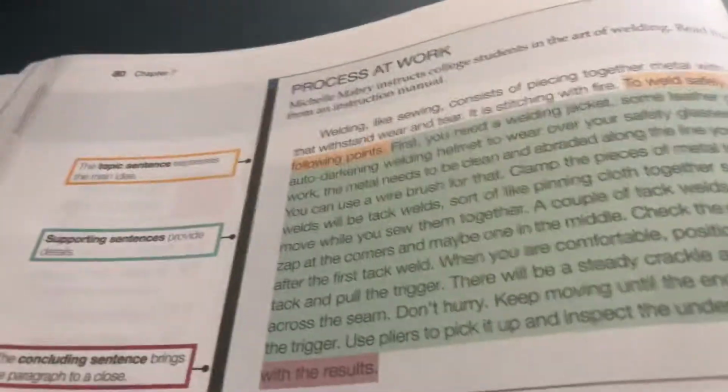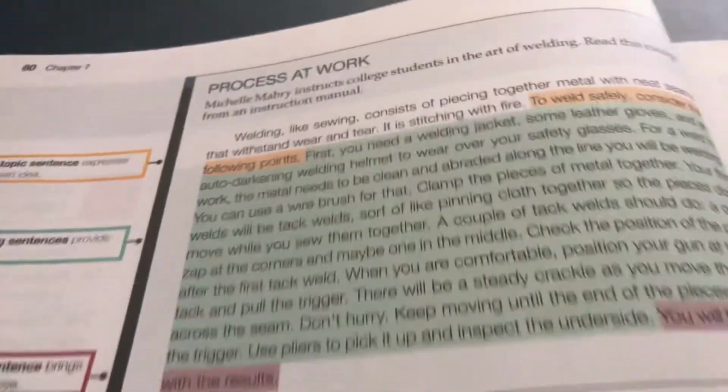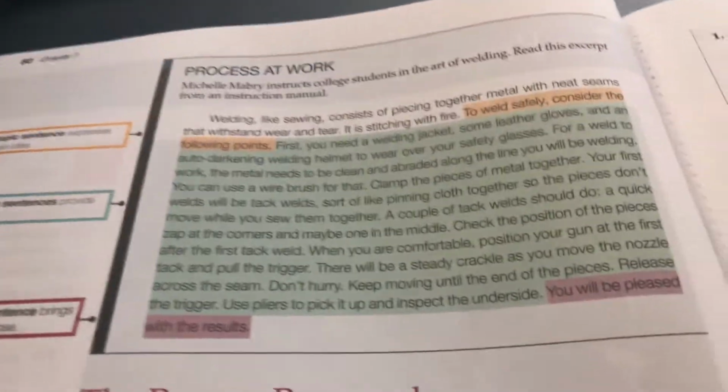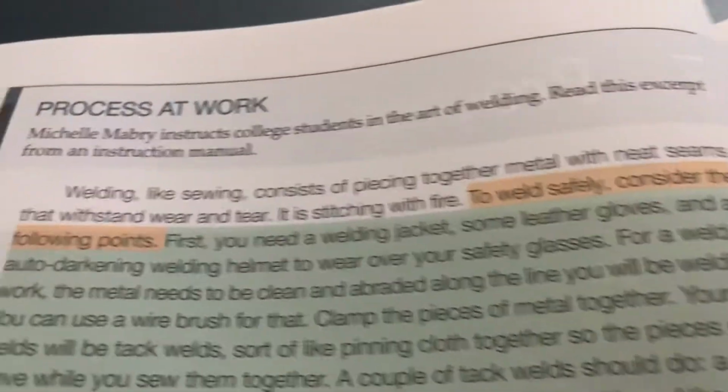Going to the next page, on page 80. Page 80, the process at work. I'm going to read to you this paragraph, and then I'm going to show you some things about it that I think need to be fixed.